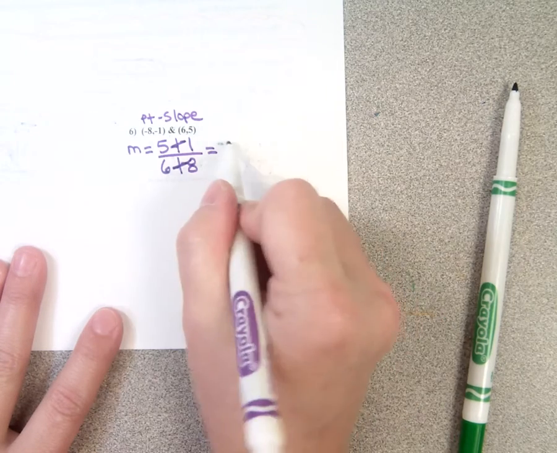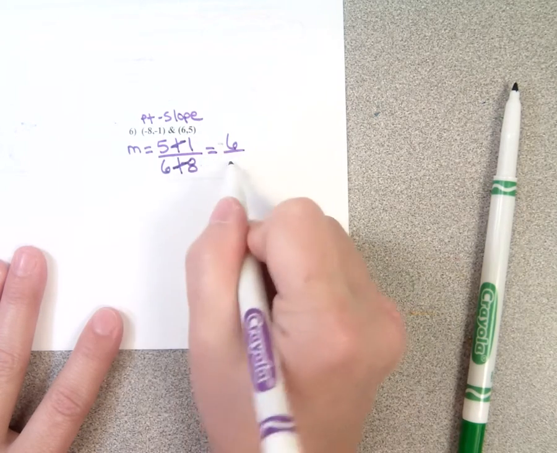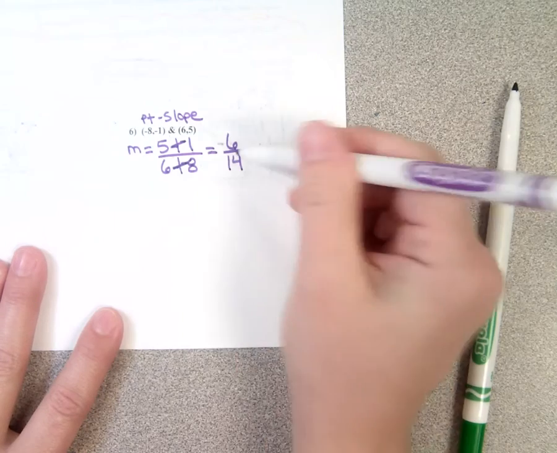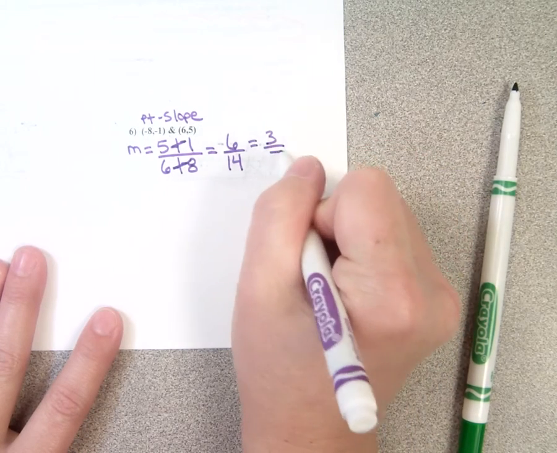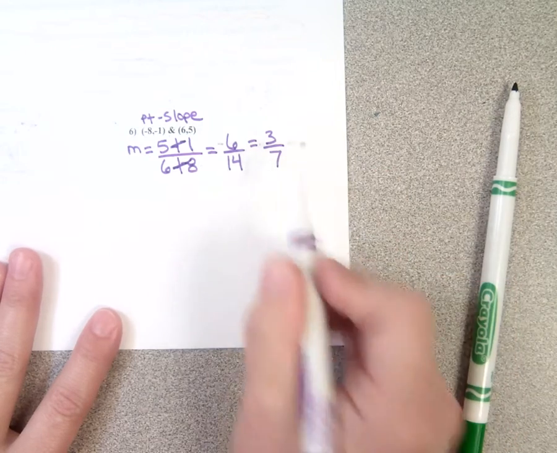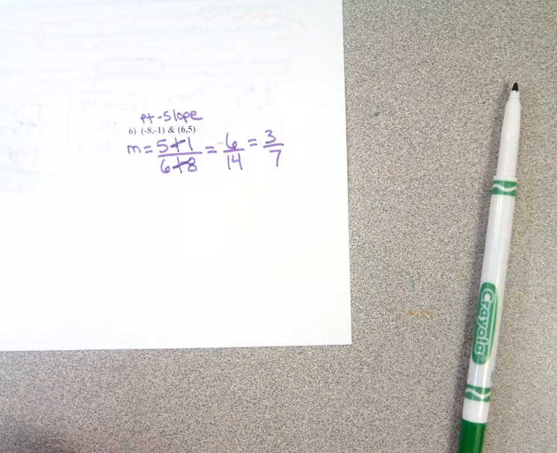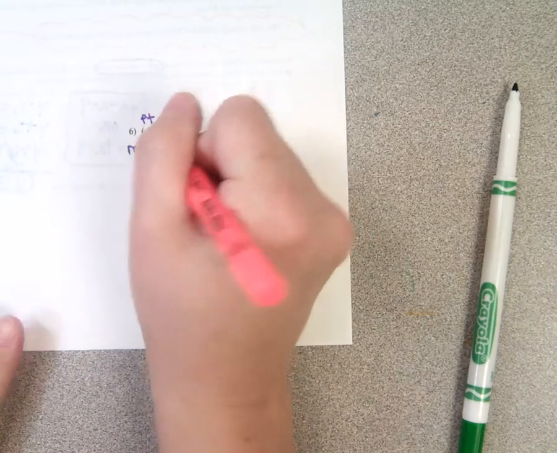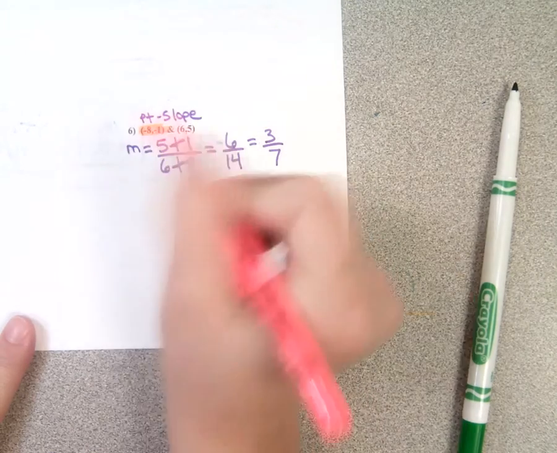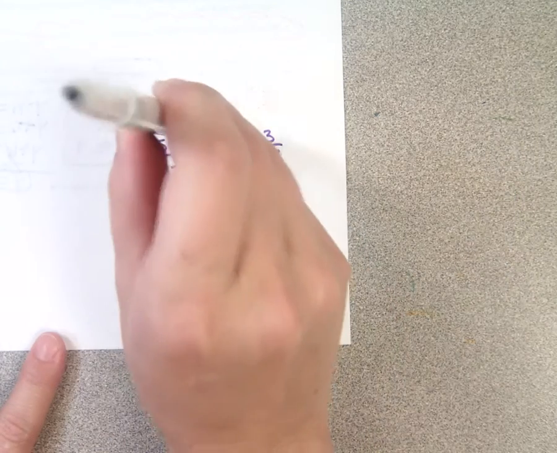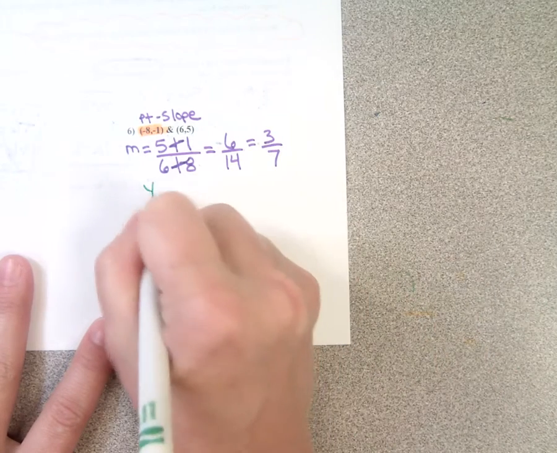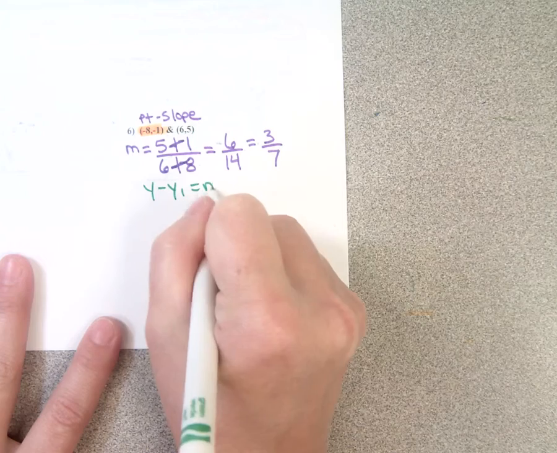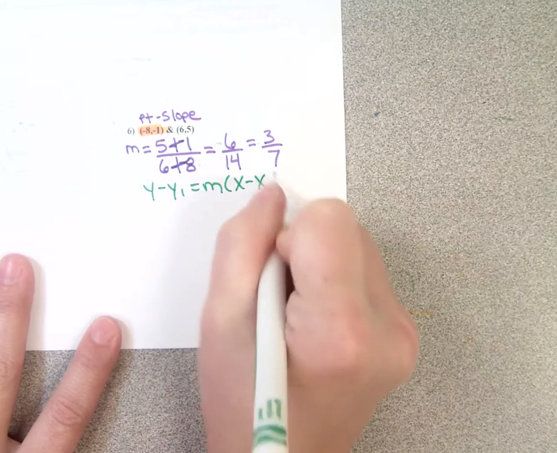5 plus 1 makes 6. 6 plus 8 makes 14. I can divide both of those by 2, and if I divide both of those by 2, I get 3 over 7. So once I have my slope, I'm going to pick my point. Doesn't matter what point you pick. I'm going to go ahead and pick this first point. But some of you might have picked the second point just because they're all positive numbers. It's up to you. Okay, so I'm going to go ahead and write down my point slope formula.